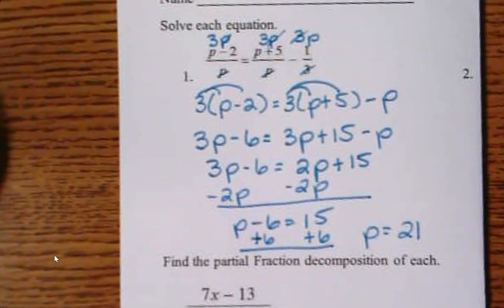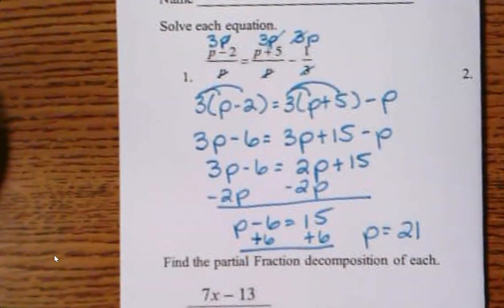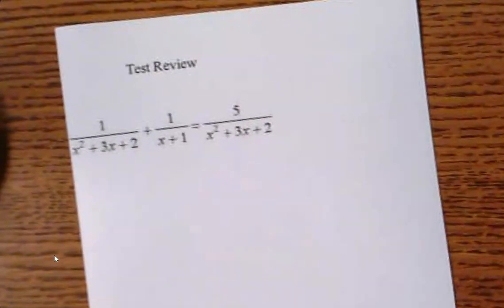Yay! Remember when life was that easy? Yeah, you're right. All of this is easy.